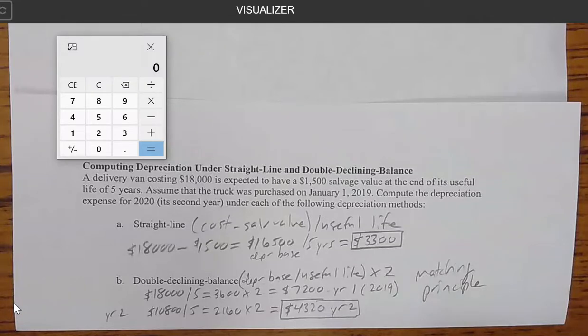So just food for thought. Again, for the exercise itself, we have our answers: $3,300 for year 2 under the straight line, or any other year under straight line, and $4,320 for year 2 under double declining balance, given the fact pattern we were provided. Okay, that's it for this video.